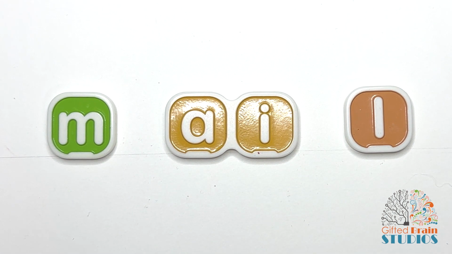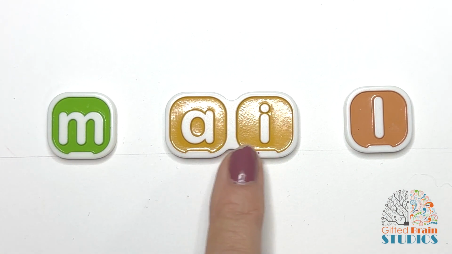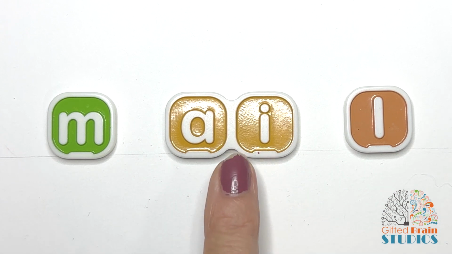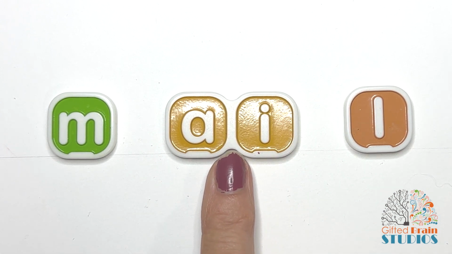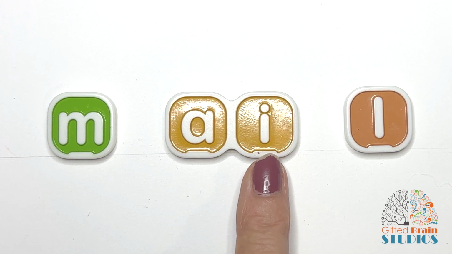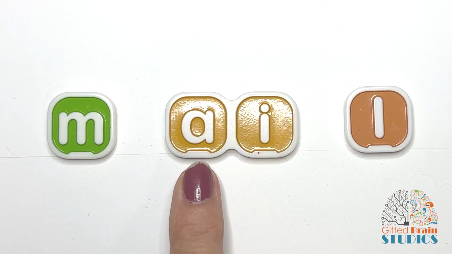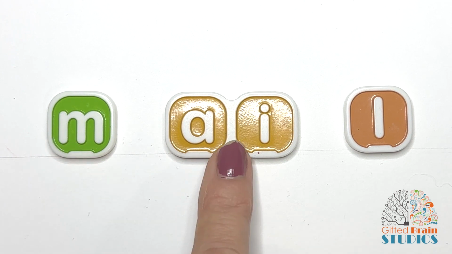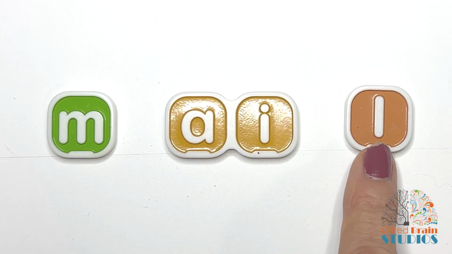How many sounds are there? 1, 2, 3. And what is our vowel sound? Our vowel sound is a vowel team AI. I is silent, but it helps A say his name, which is A. So our vowel team says A. Let's tap our sounds. M, A, L.